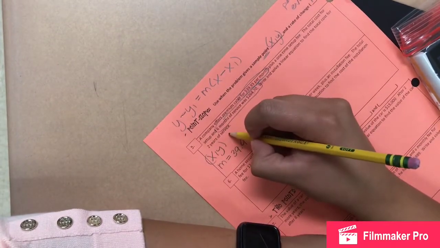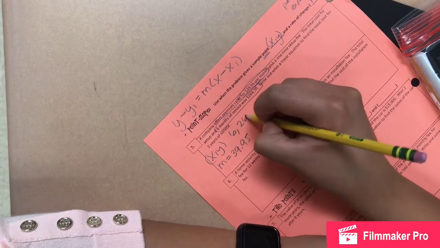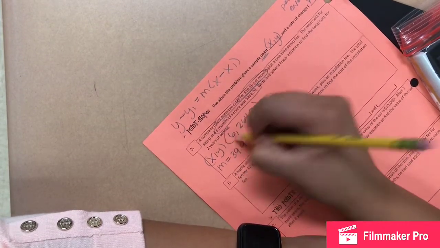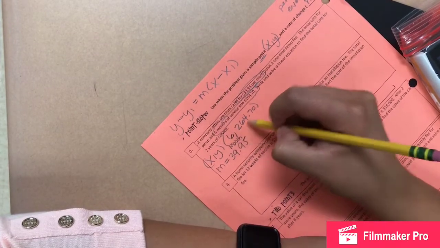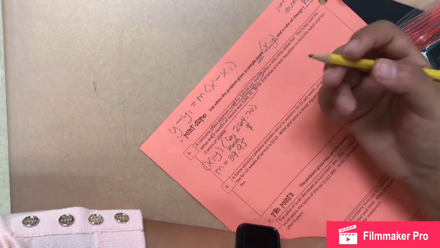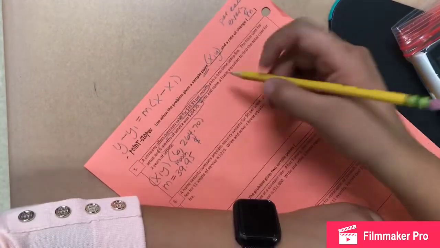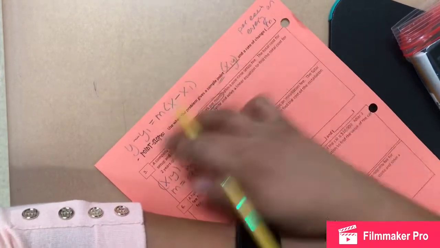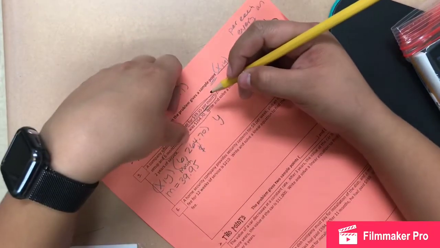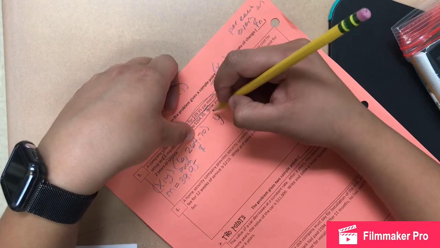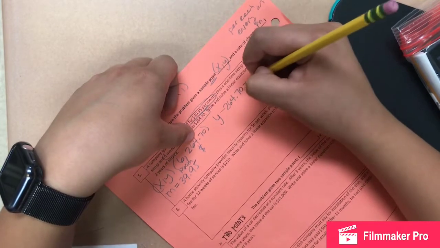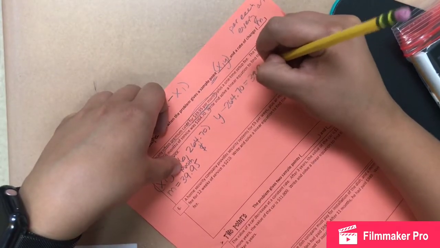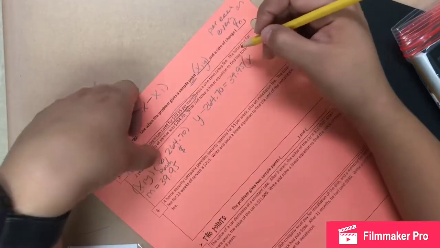My x is 6 months and my y is $264.70. But I want to label here: 6 is months and the $264.70 is money, and we'll talk about why I label it in a minute. So let's put this into my point slope equation. y minus $264.70 equals my slope, which we said is $39.95, parentheses x, and the opposite of positive 6 is to subtract 6.